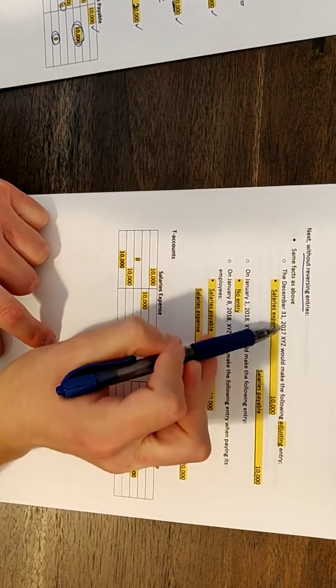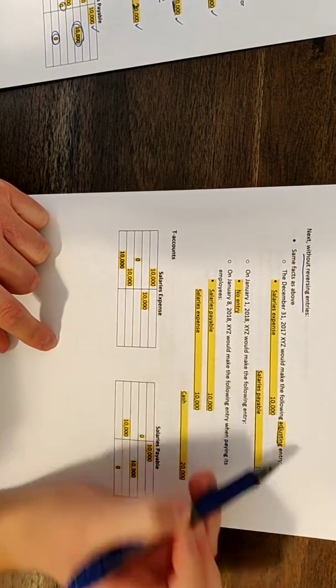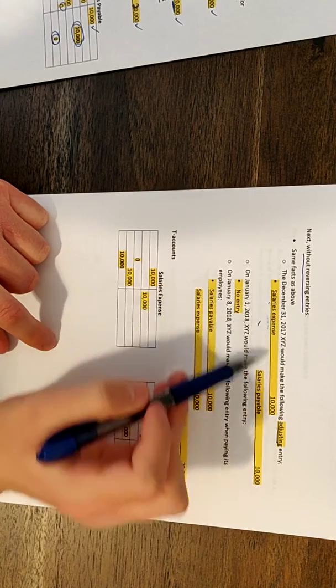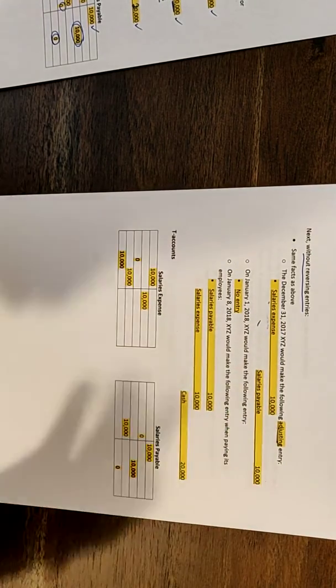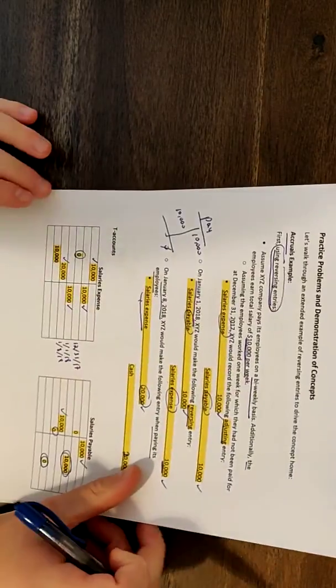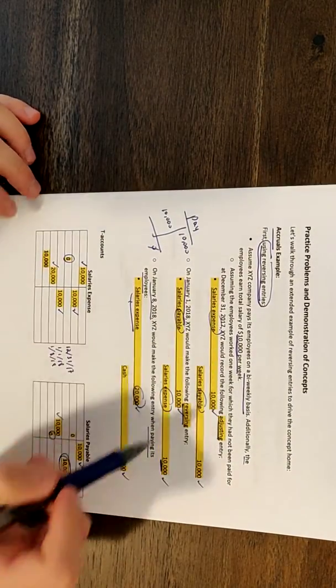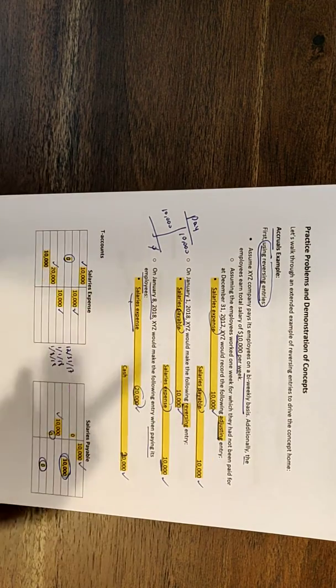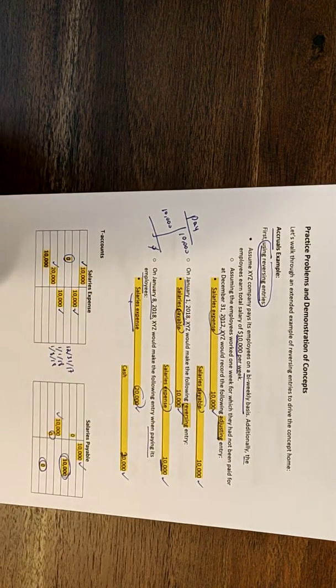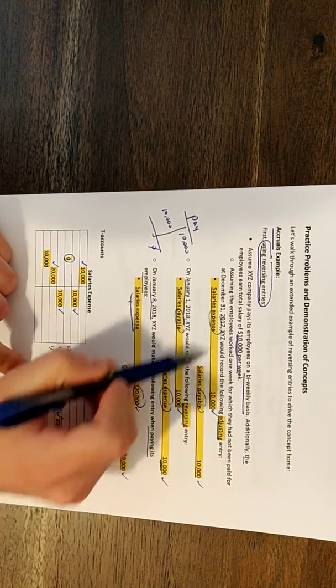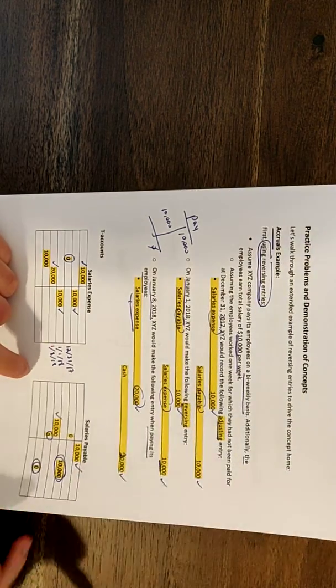So December 31 of 2017, XYZ makes the following adjusting entry. They debit salaries expense for $10,000 and they credit salaries payable for $10,000. It's literally the same entry. We can flip back and just see. The adjusting entry doesn't change, right? So the adjusting entry does not change when we're looking at accruals. On the deferral side, it can potentially be a little bit different, but on the accrual side, it's the exact same entry.